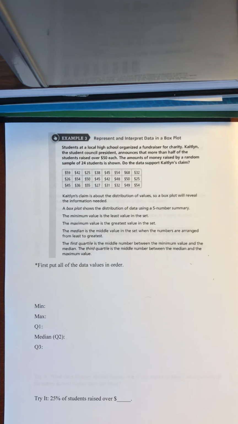Okay, next, example 3. Represent and interpret data in a box plot.